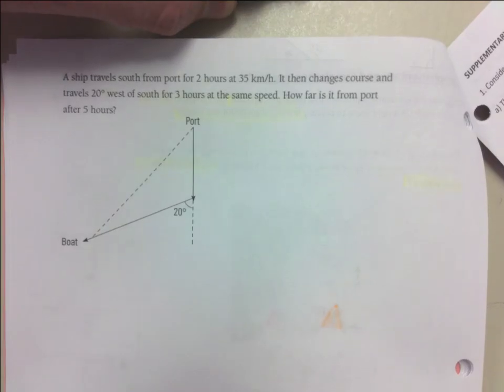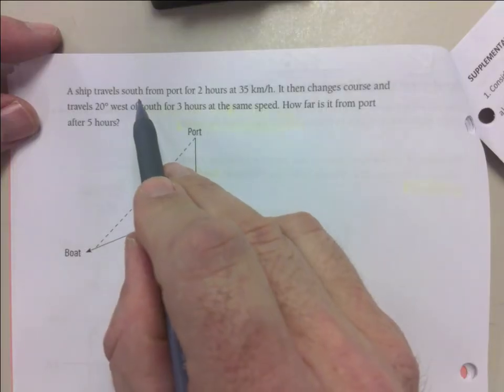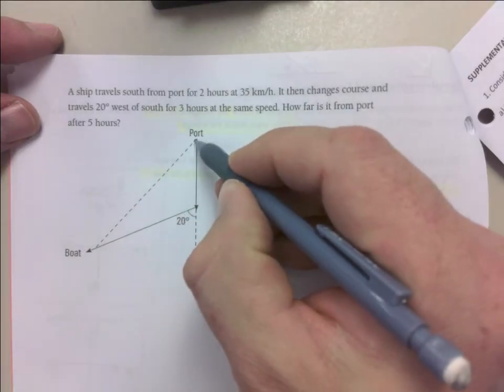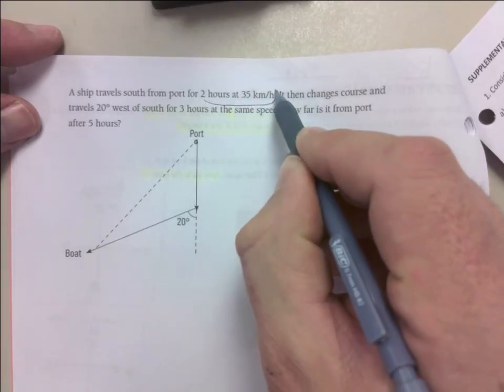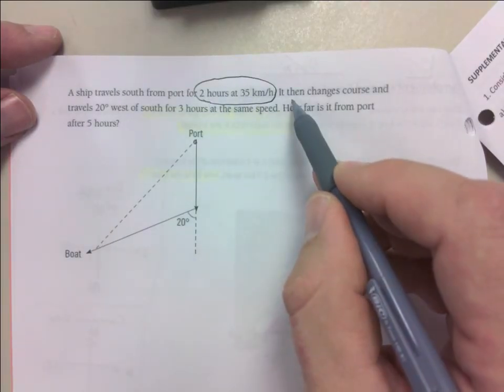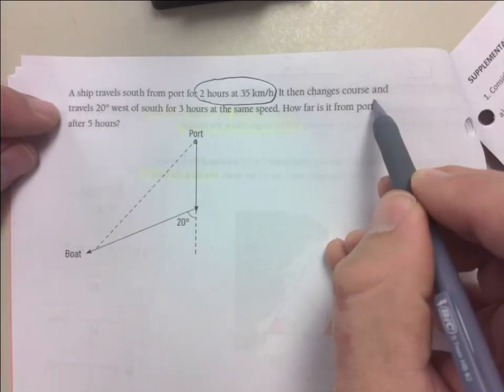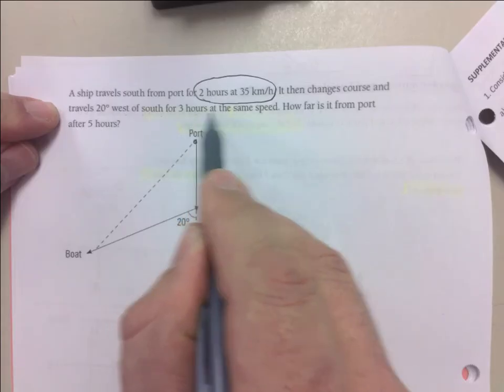Here, let's go and do this one here. So there's a weird part here as well. A ship travels south from a port, so you start here, travel straight south for 2 hours at 35 kilometers per hour. That is weird, okay? It then changes course and travels 20 degrees west of south for 3 hours at the same speed.